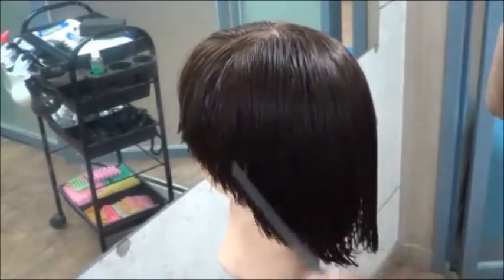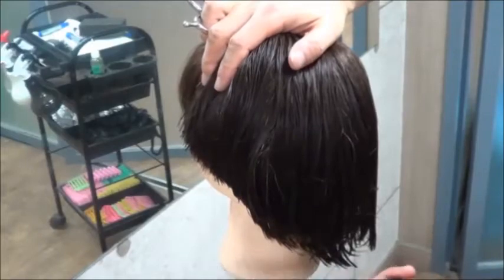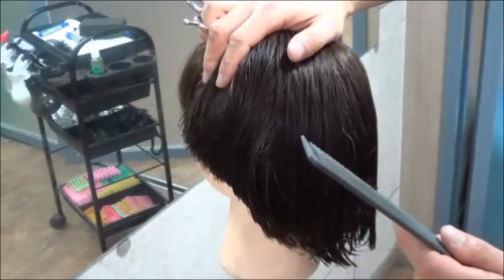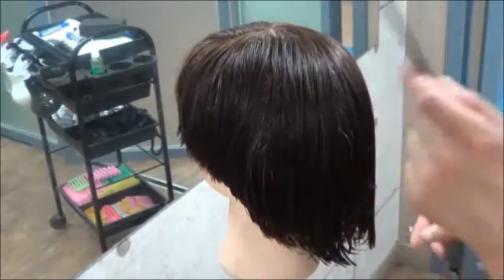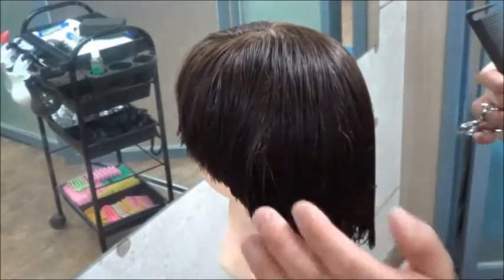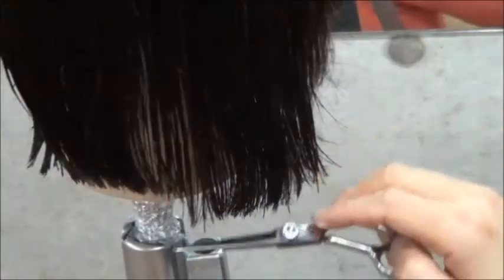For the last section I used two-finger angle. Okay. Don't be like, look at this, the disconnected length.